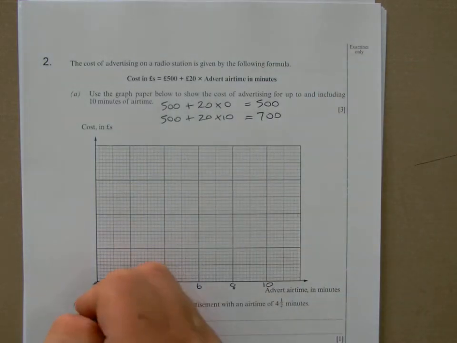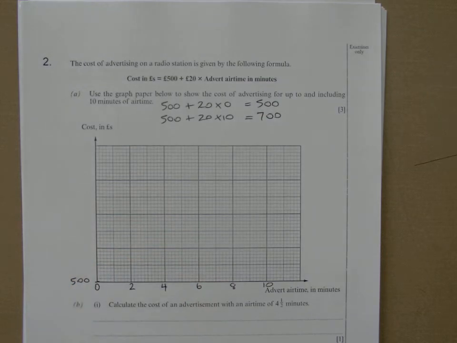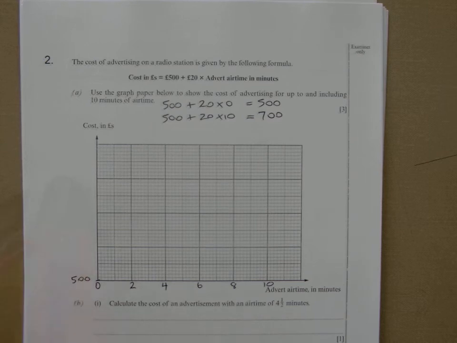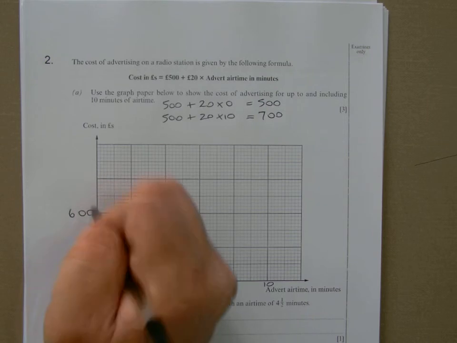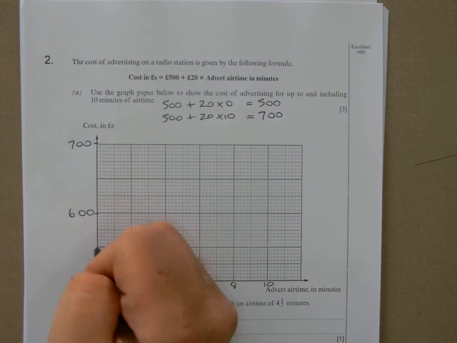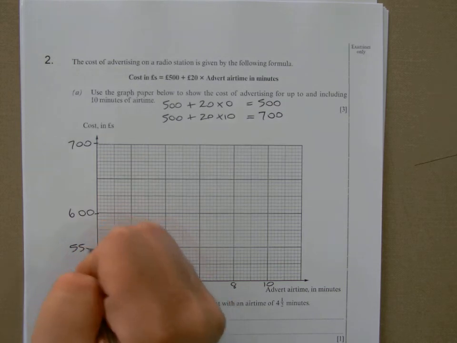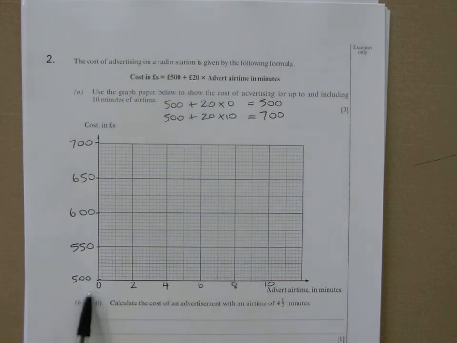And do you know what? It's actually okay to have a scale starting down here at 500. That's fine to do, as long as our scale is consistent going up, and we need to get to 700. So what I'm thinking is we could split that. That could be 600, and then we could have 700 here. In the middle it's going to be 550 and 650. If you look at my scale, every little square will represent 5. So that works out quite nice.